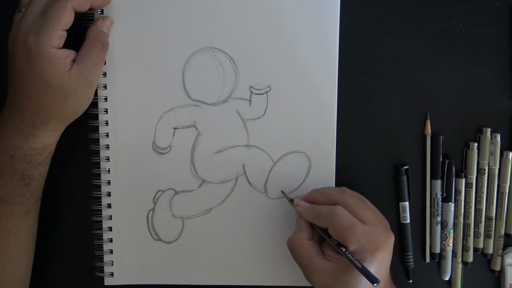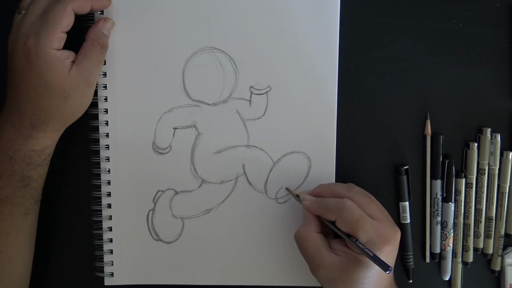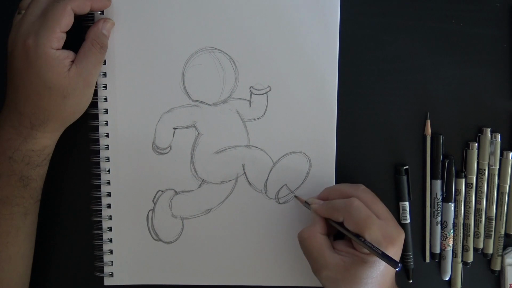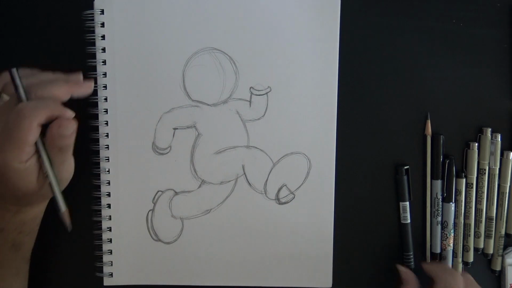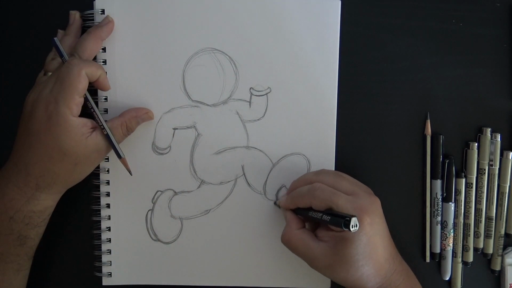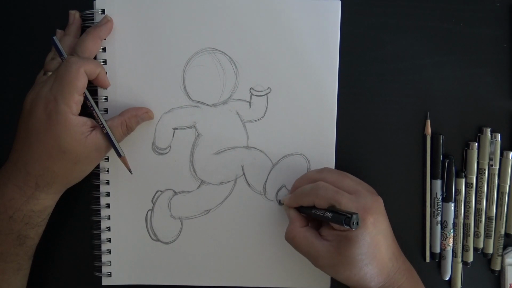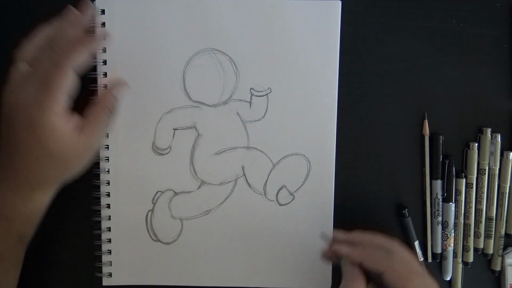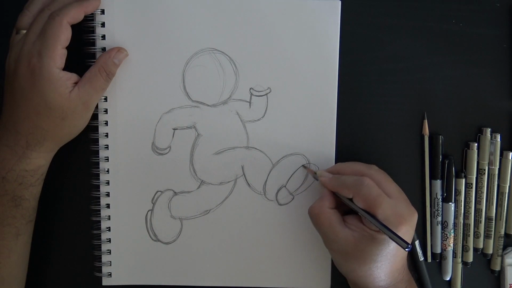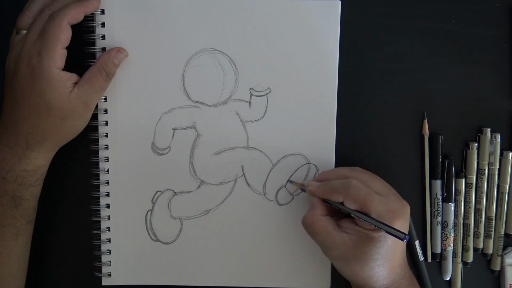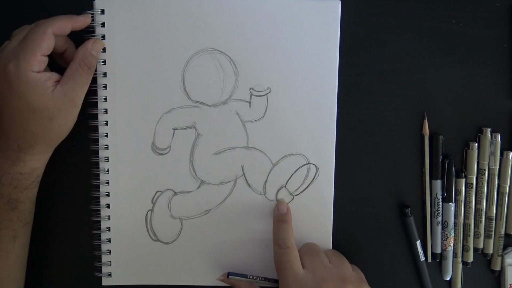So what we're going to do is put a semicircle alongside the foot here, or a semi-oval, depending on how long you make it. And I'm going to erase the shoe that's going through my semicircle. And then after that, we're going to put a nice big semi-oval coming out of the semicircle. It's going to sort of look like an exclamation point, like you have the line with a dot under it.